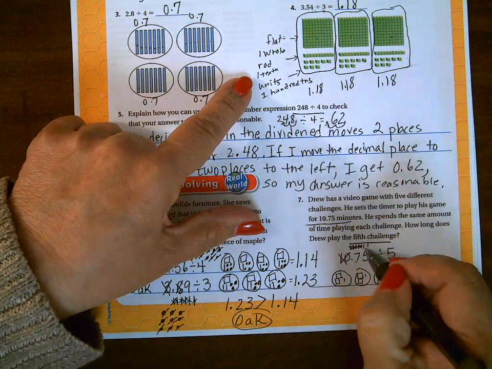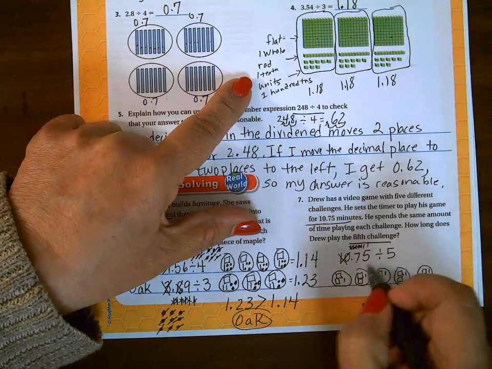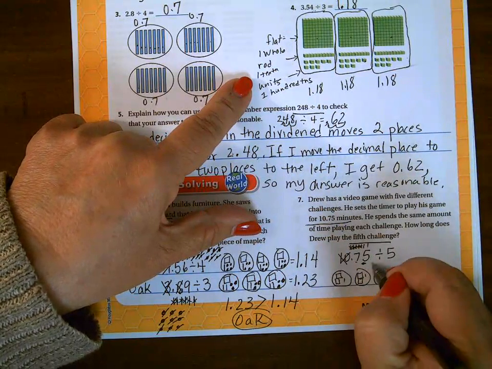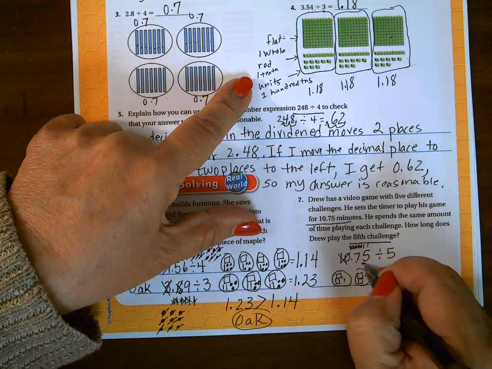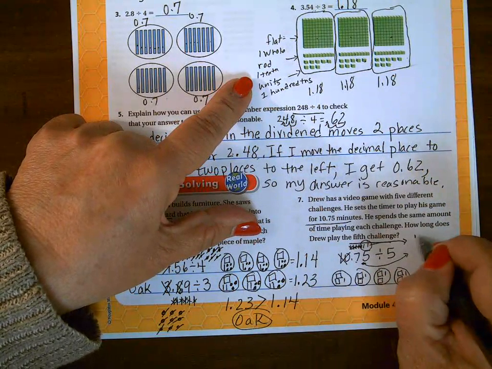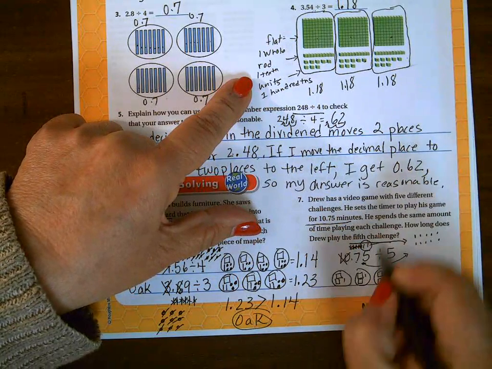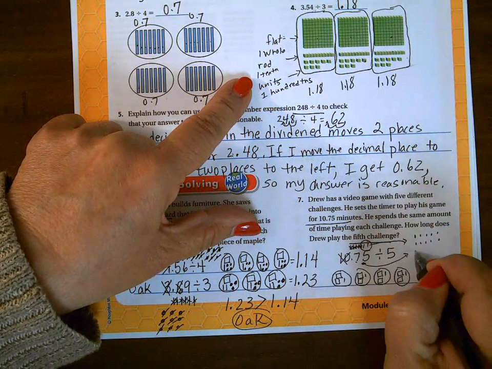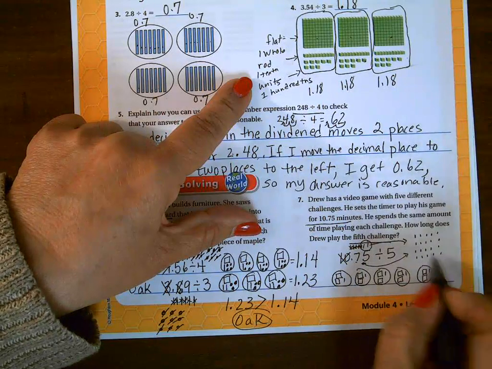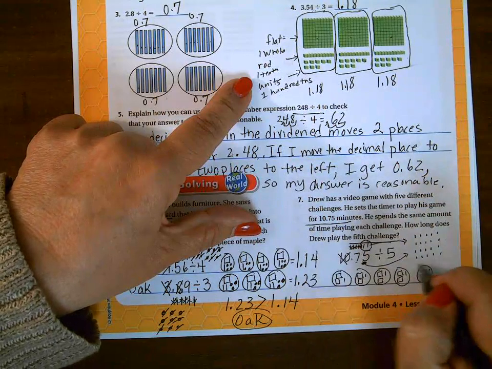Well, I know that there's 10 hundredths in 1/10, so this is going to give me 25 hundredths, including this one. So if I draw that out, let me move it over here. So it's 1, 2, 3, 4, 5, 6, 7, 8, 9, 10. That's 1/10. 1, 2, 3, 4, 5, 6, 7, 8, 9, 10. That's already 2/10ths. And now I need the last group of 5 here in the hundredths.